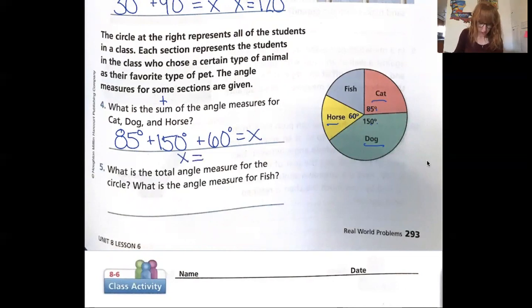And x should equal 295 degrees. So all 3 of these in this reflex angle, and remember a reflex angle is larger than 180 degrees but smaller than 360, add together to 295 degrees.